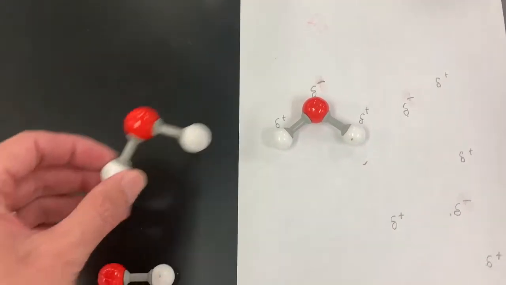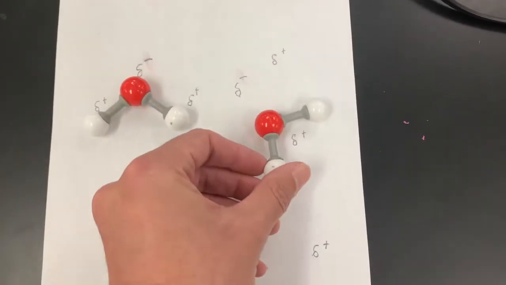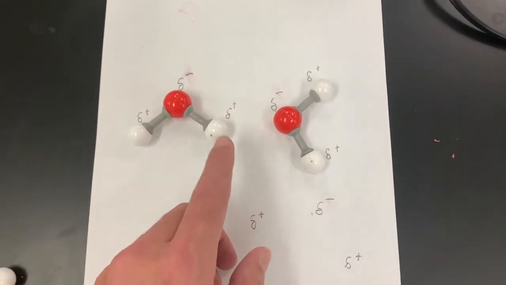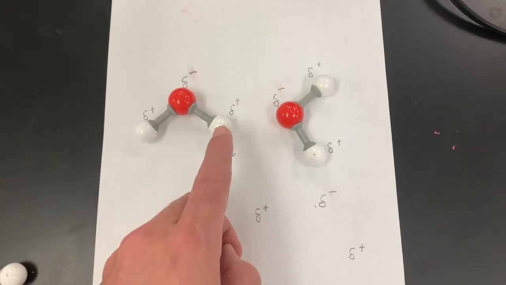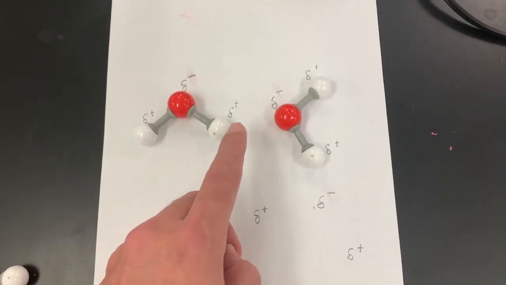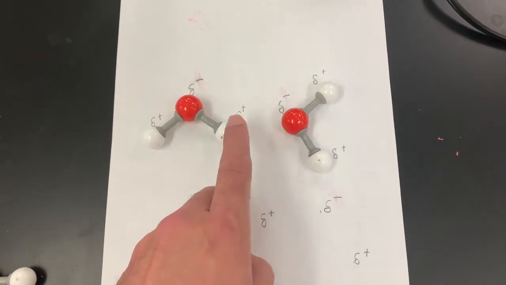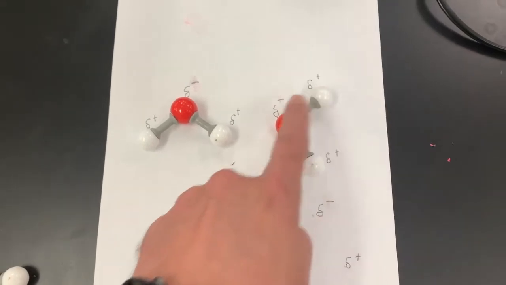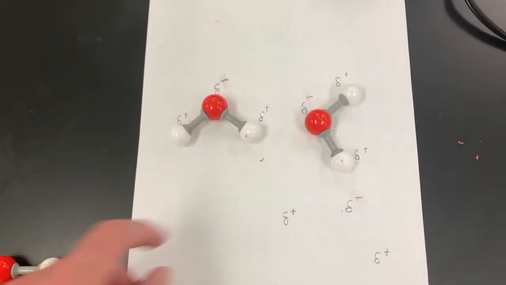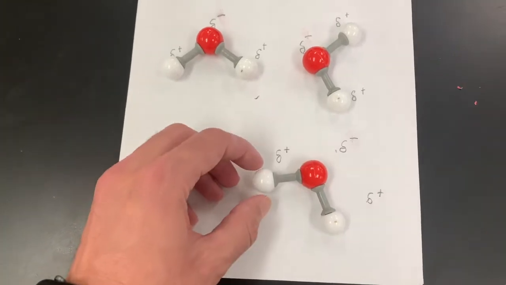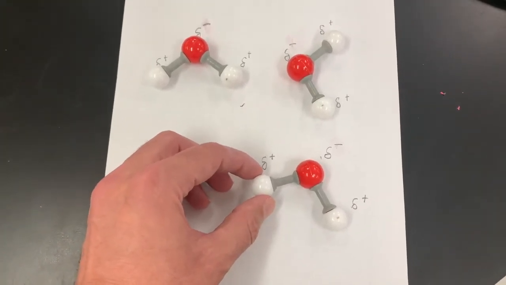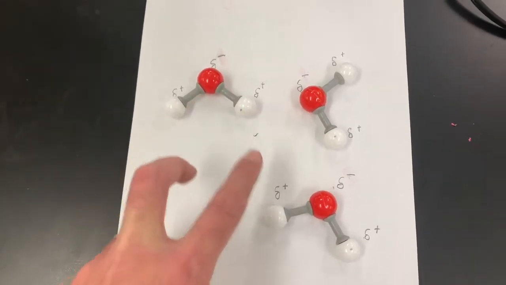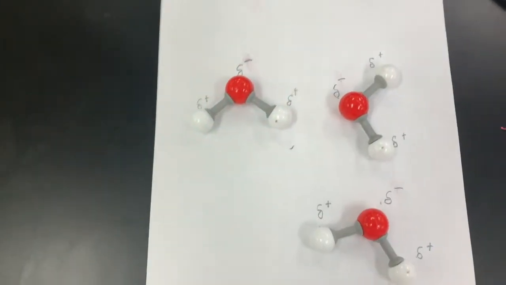I've always wanted to 3D print some of these with magnets embedded into the plastic so we could see how the delta plus of one of the plastic 3D printed things will stick or magnetically attract to another molecule with delta minus, but not the 2 white hydrogens, okay, because they're both delta plus, and I could simulate that with magnets if I had the time to do that. So each water molecule has a delta minus on the oxygen and delta pluses on the 2 hydrogen atoms.